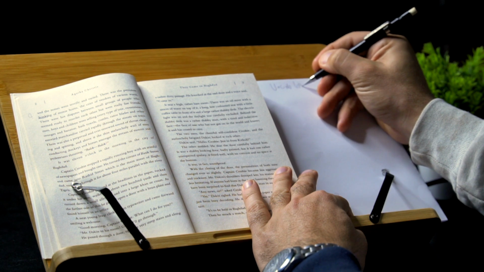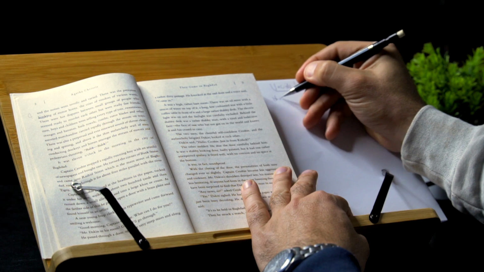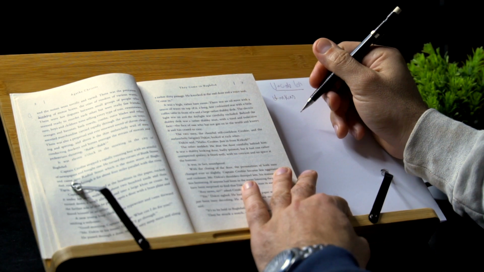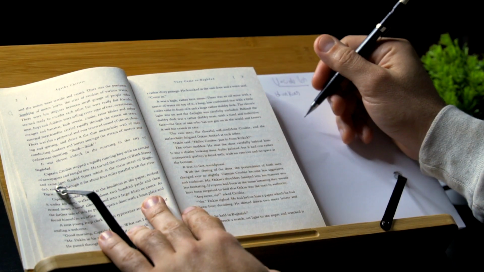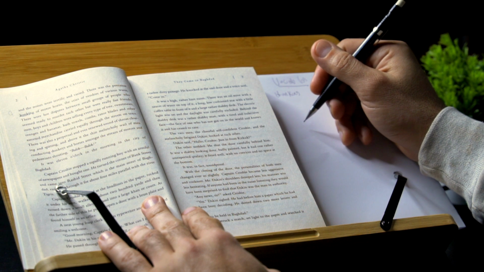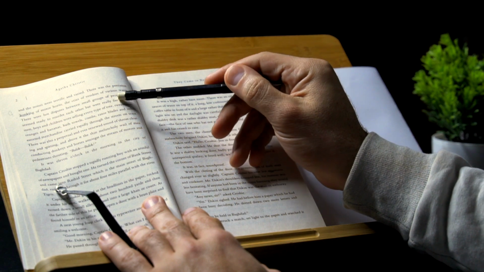But I end up jotting down these words on a separate white sheet of paper because I need to keep them for my next lesson. I need to develop a lesson where I present these words to my followers, my students and my learners.